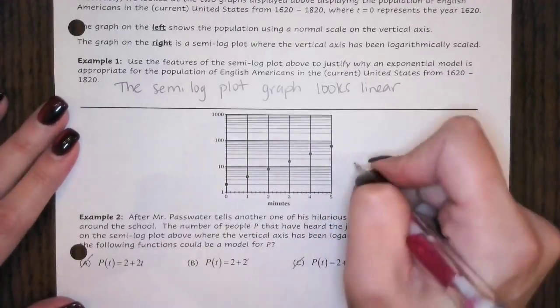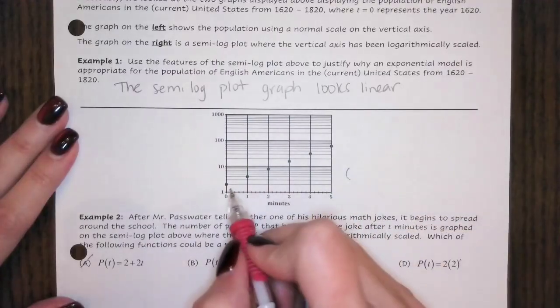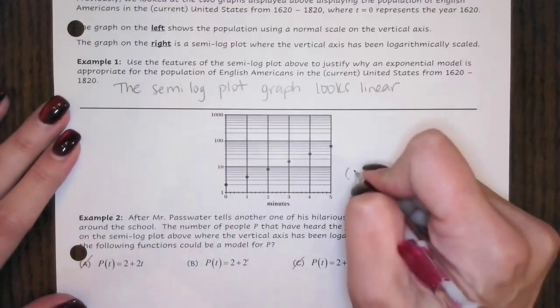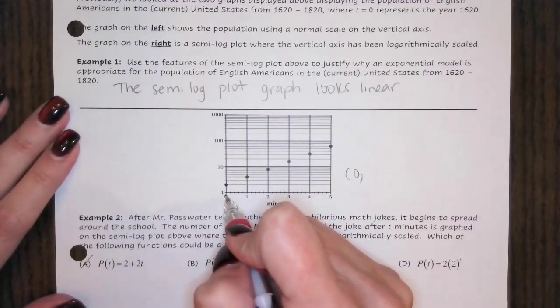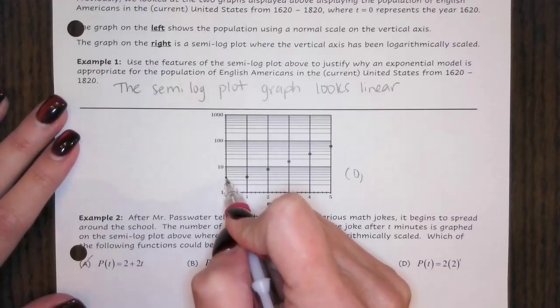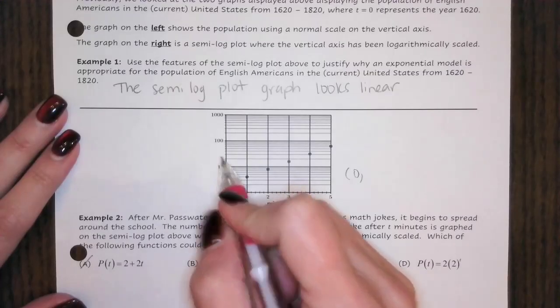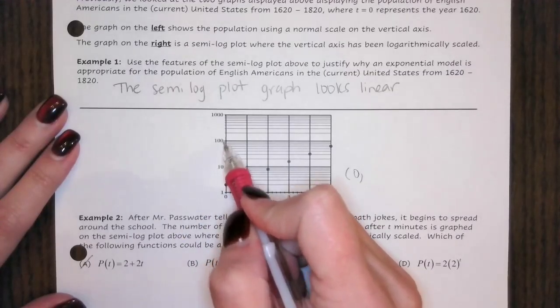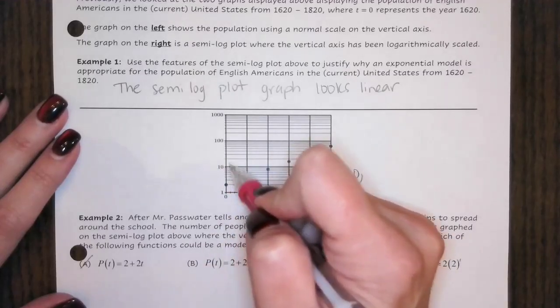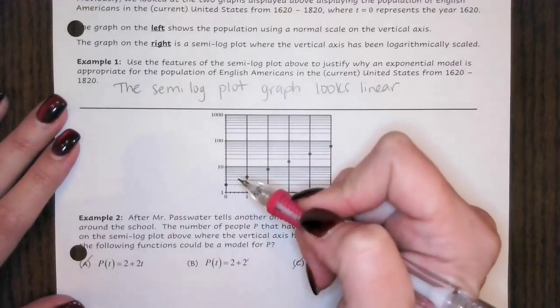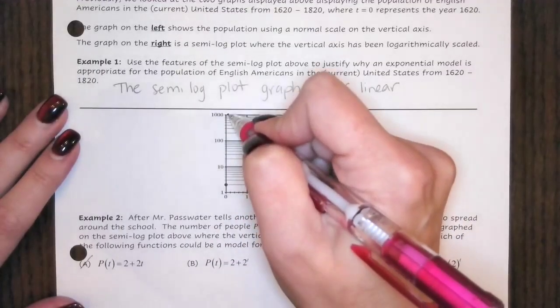I think it makes it easier if we go ahead and pick out some of these points. To practice with the semi-log, this is 0, my x value. That one's easy to see. But with the semi-log plot, remember, this is 1 right here. This would be 2, 3, 4, 5. So each one of these lines goes up by 1, getting up to 10. Now, to get from 10 to 100, each one of these lines would be by 10. So this is 10, 20, 30, 40, 50, 60, and so on up to 100. And then these would go by hundreds.